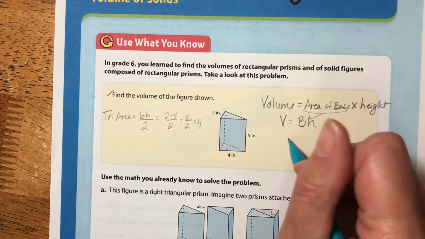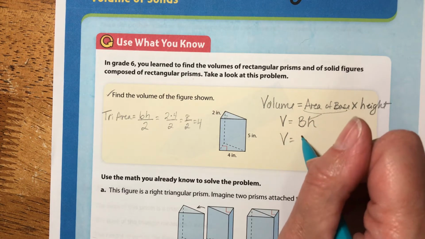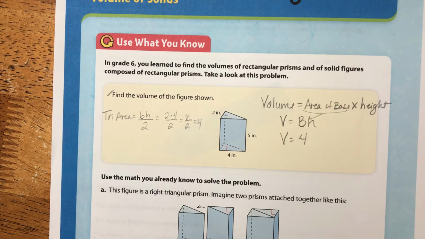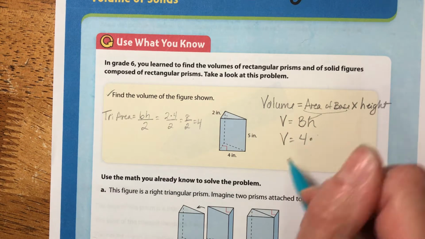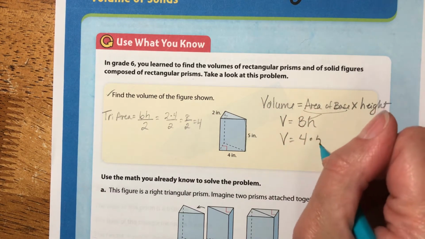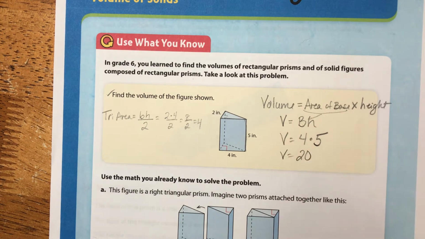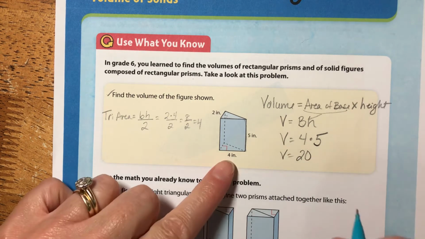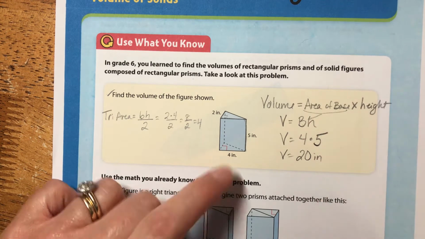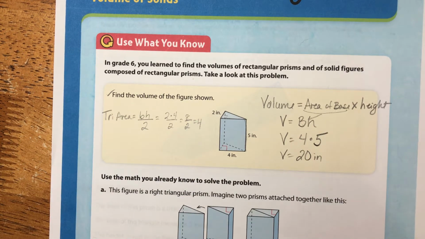So the volume is going to be the area of my base. The area of the triangle is 4 times how tall is it? Well, that's easy. How tall is it? 5 inches. So volume is going to be 20, what units is this? Okay, well, first of all, it's inches. So is it inches squared, or is it inches cubed?